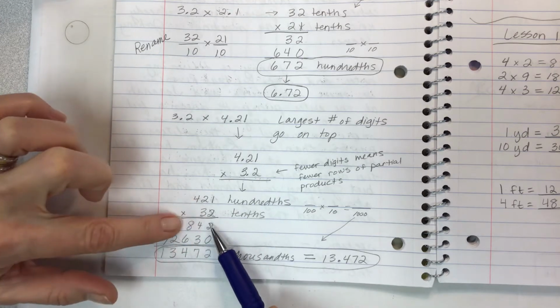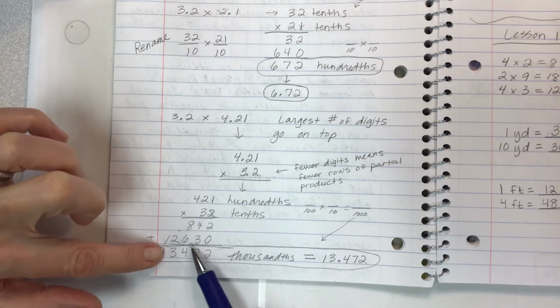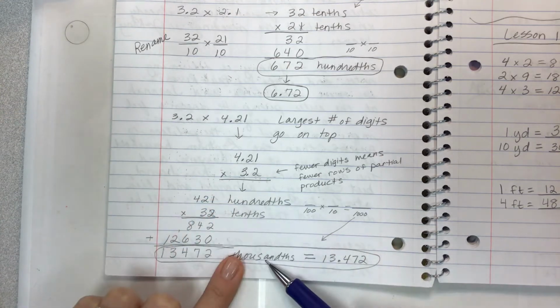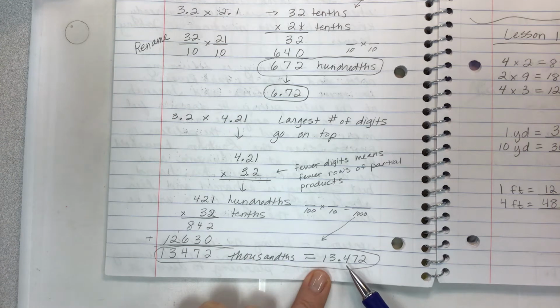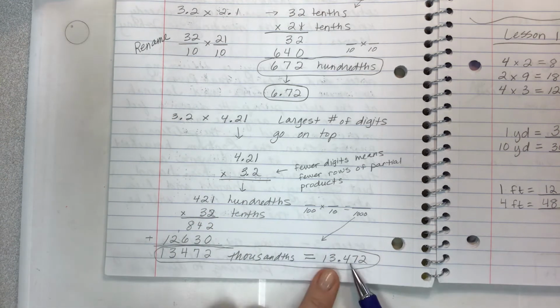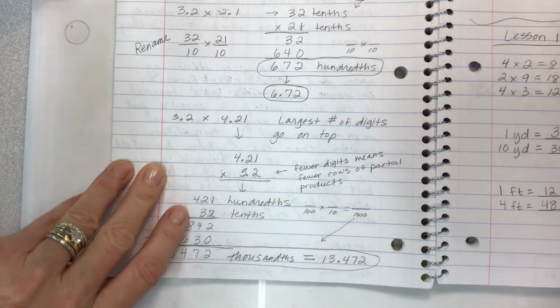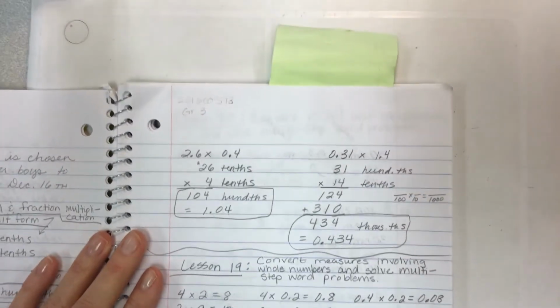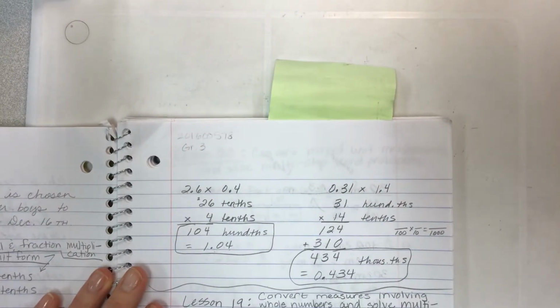Then you put your partial products in and add everything up. Now the labeling here is what's going to be really key to get the decimal in the right place. Hundredths times tenths will give you thousandths, and therefore your answer in standard form will have 3 digits to the right of the decimal.